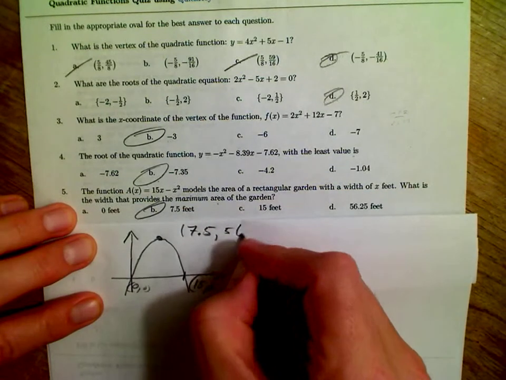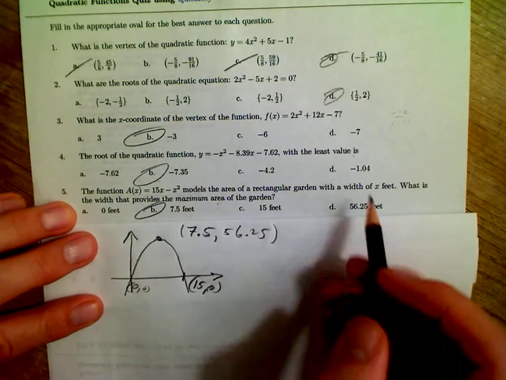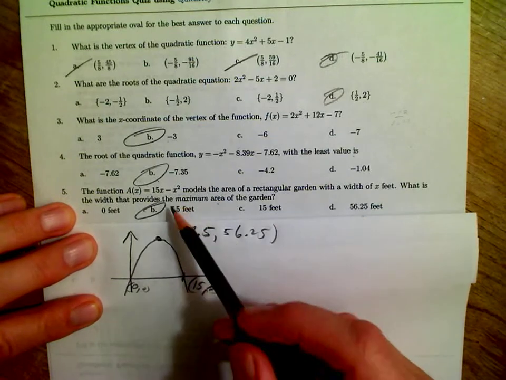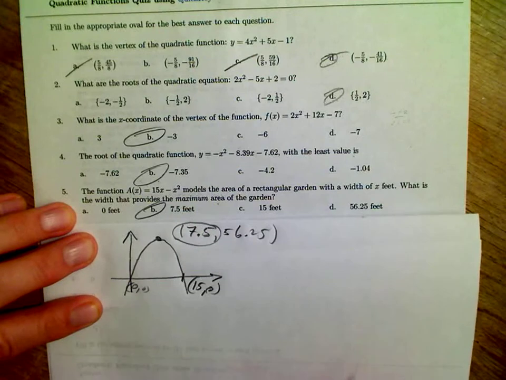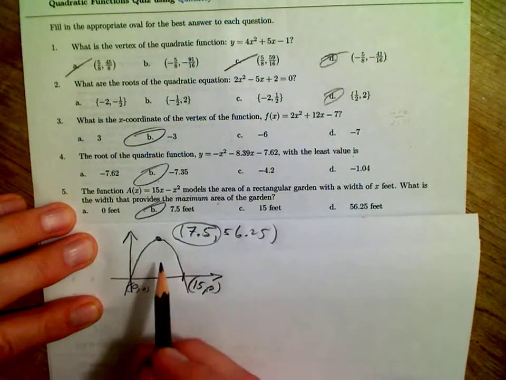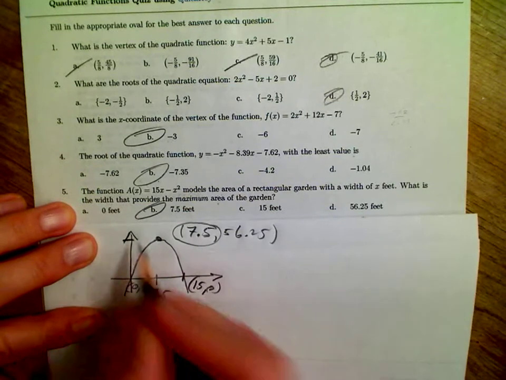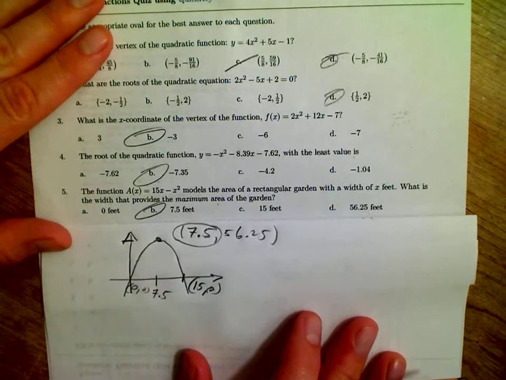comma 56.25. So you may be tempted to choose 56.25. That is the maximum area, but it is not the width that provides the maximum area. That is this, 7.5. At 7.5 feet, you get a maximum area of 56.25 feet squared. So that was kind of a trick question there.